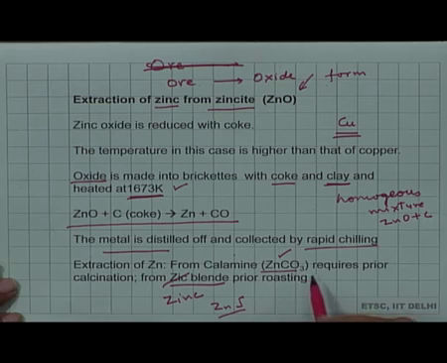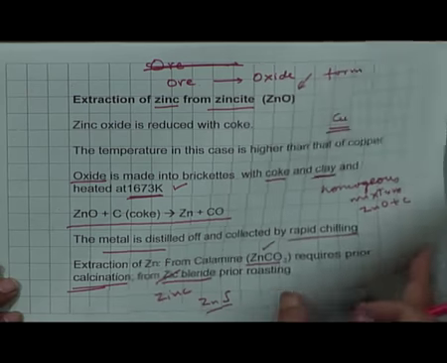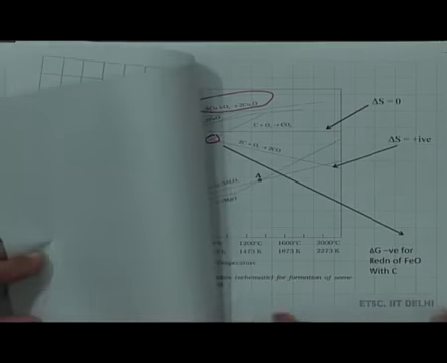Zinc carbonate can be converted into zinc oxide or zincite by the calcination process, whereas for zinc blende, to convert it into zinc oxide, we will have to use the roasting process.